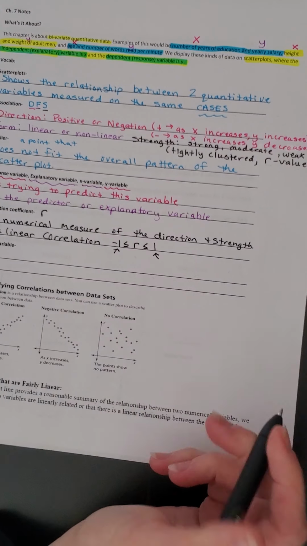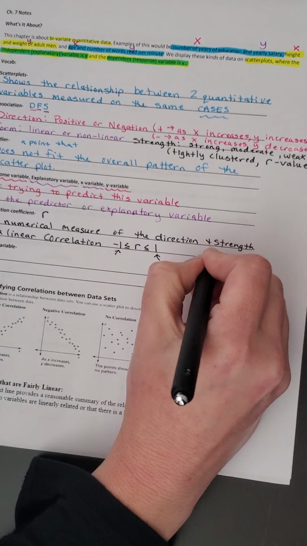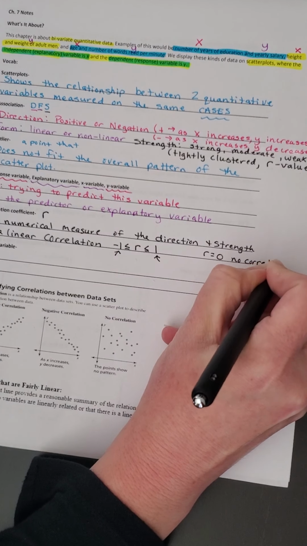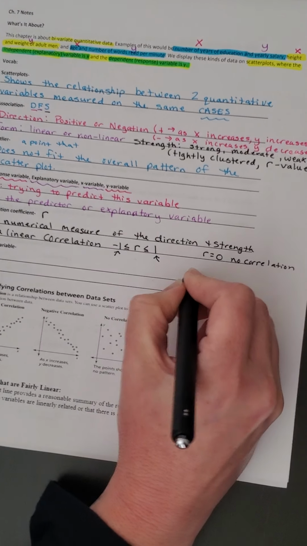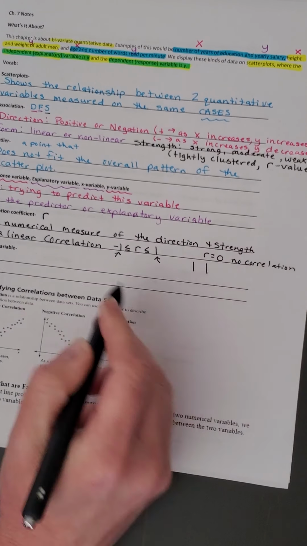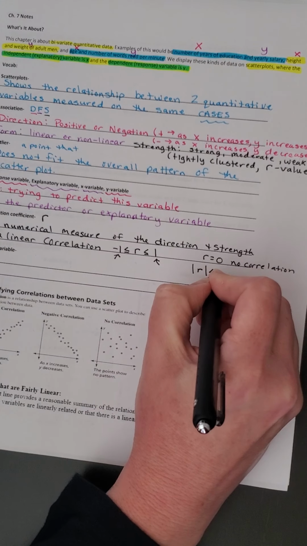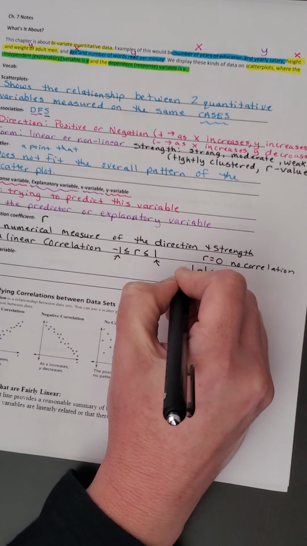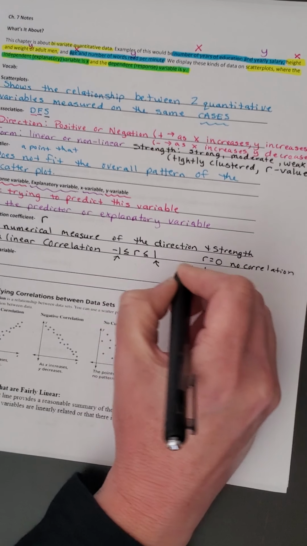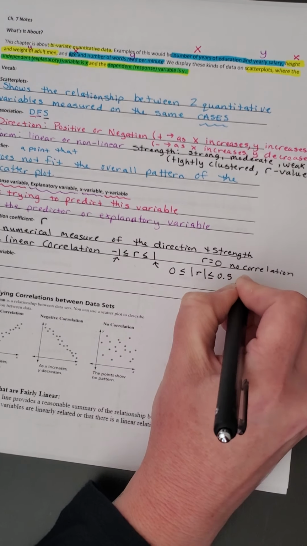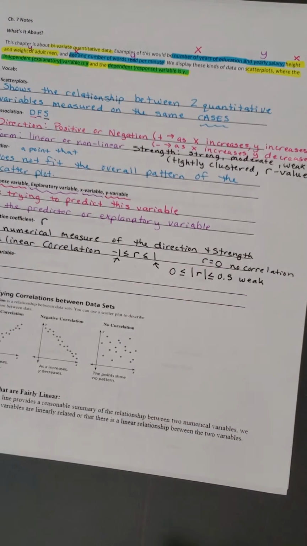If R is 0, we call it no correlation. Now I'm doing absolute value here because I don't care if the value is positive or negative. If the absolute value of R is somewhere between 0 and 0.5, we would consider this a weak correlation.